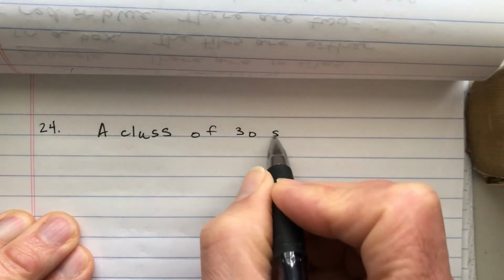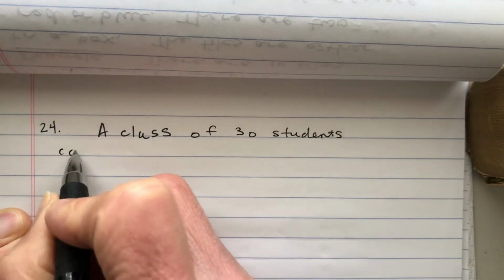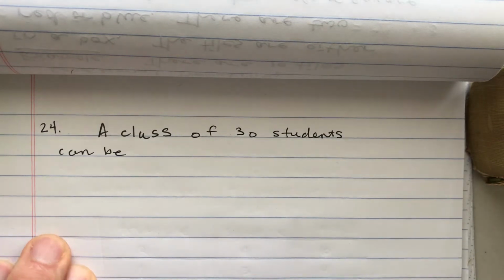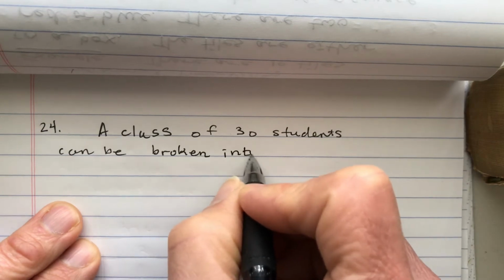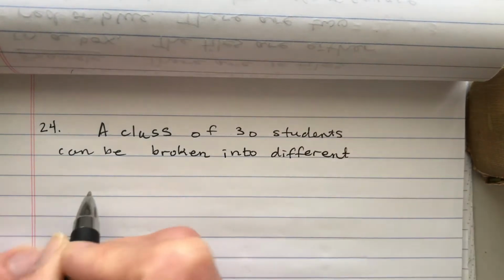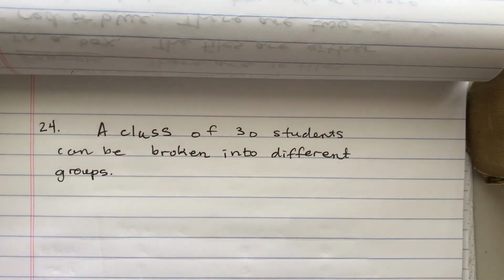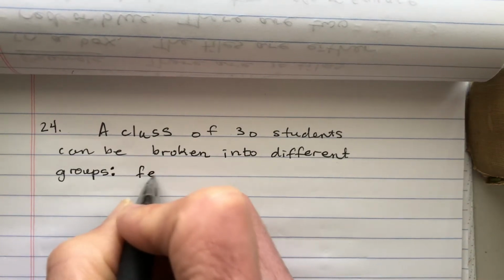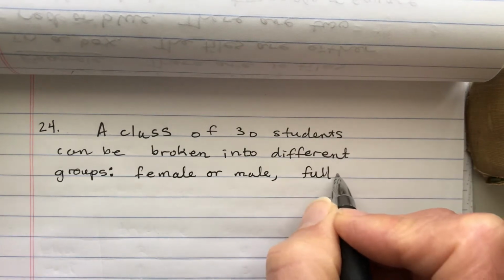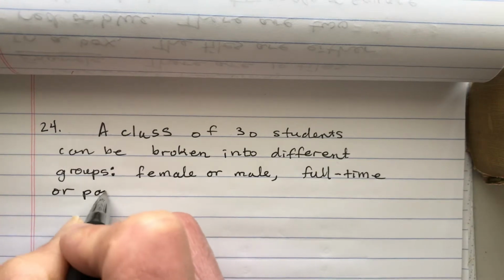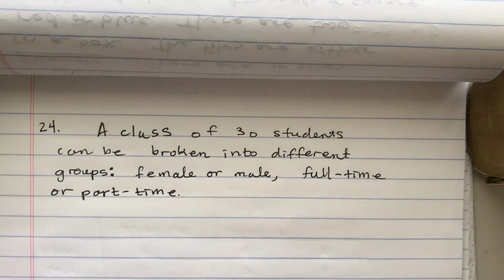Number 24. A class of 30 students can be broken into different groups: female or male, full-time, or part-time. And here's a table that shows that.